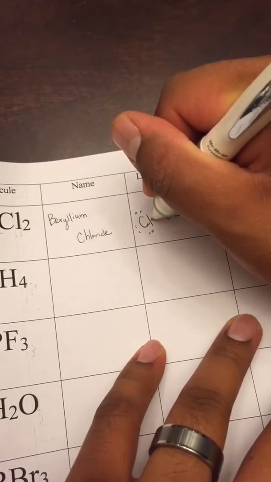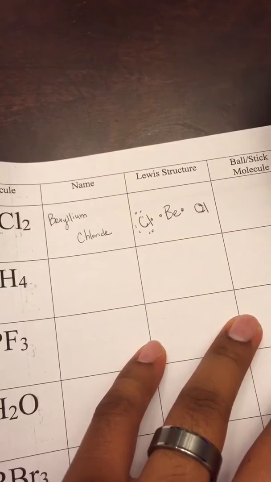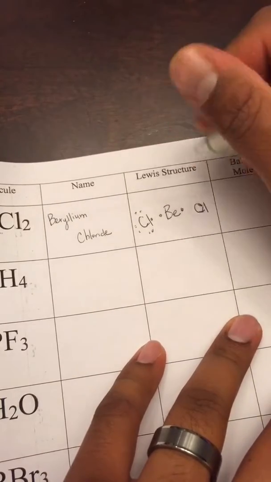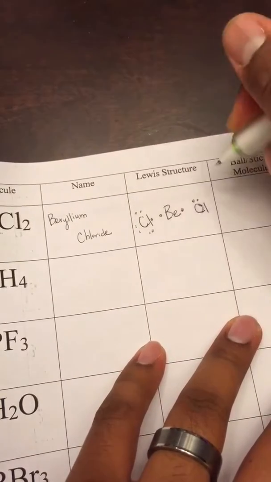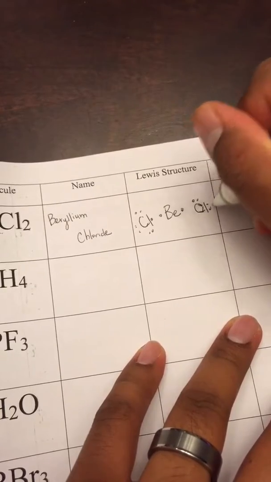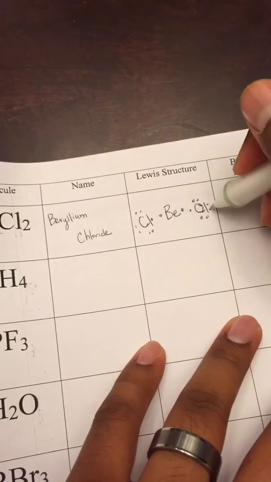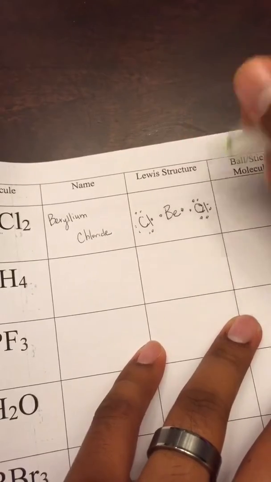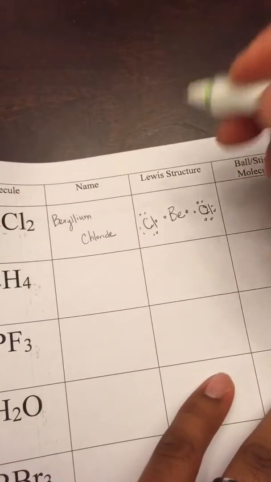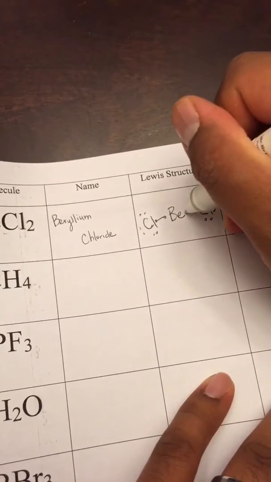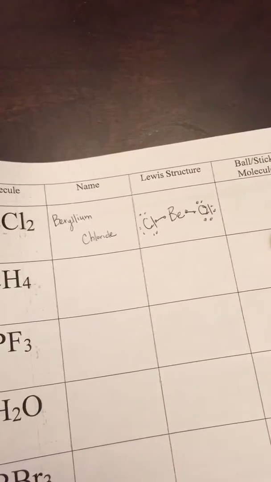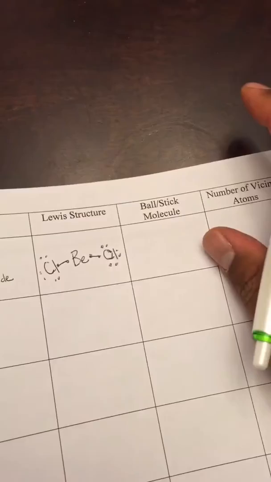Now, that lonely electron, we're going to put it facing that other lonely electron for beryllium. So we have chlorine, and we're going to put all 7. Chlorine is going to have 3 lone pairs of electrons and 1 single electron. So what we're going to do next is connect the dots. Now I could have done it a little bit straighter, but I didn't.